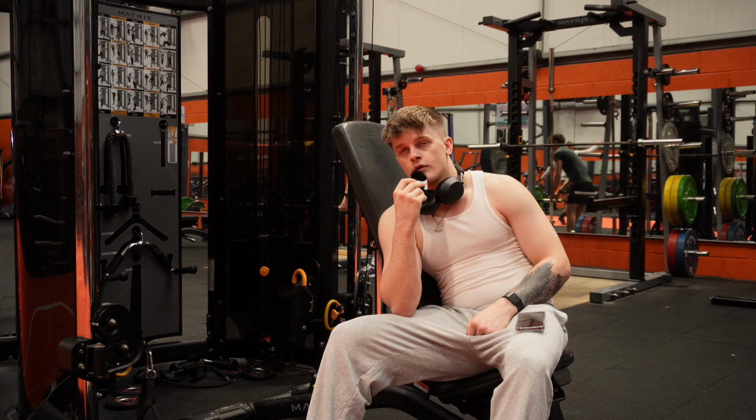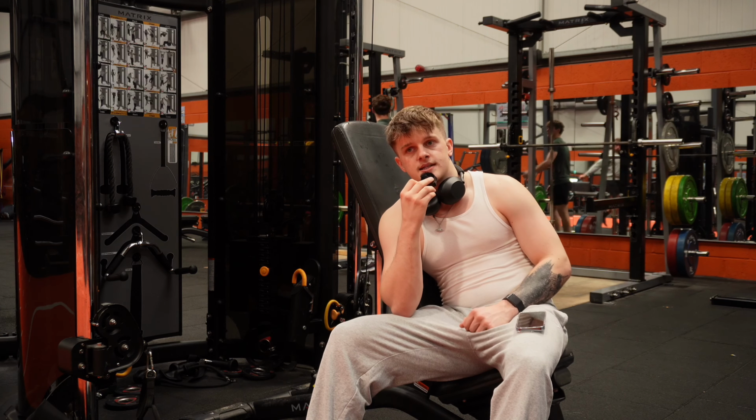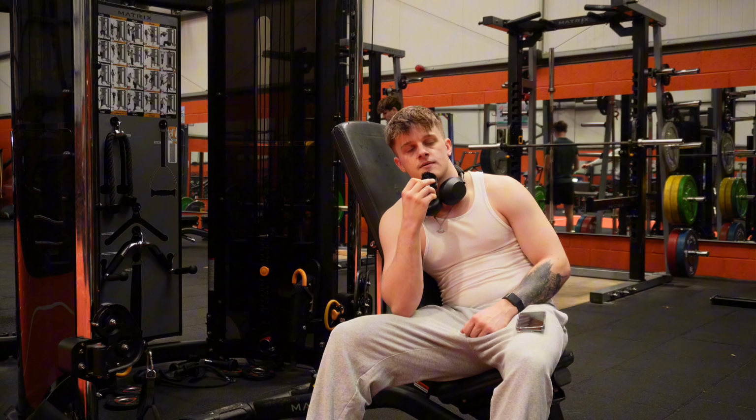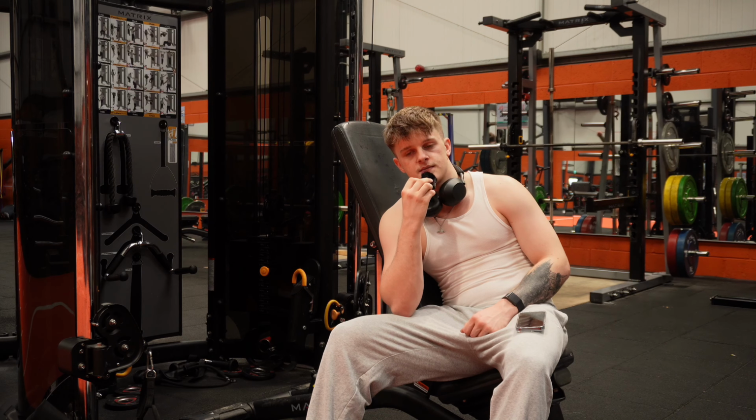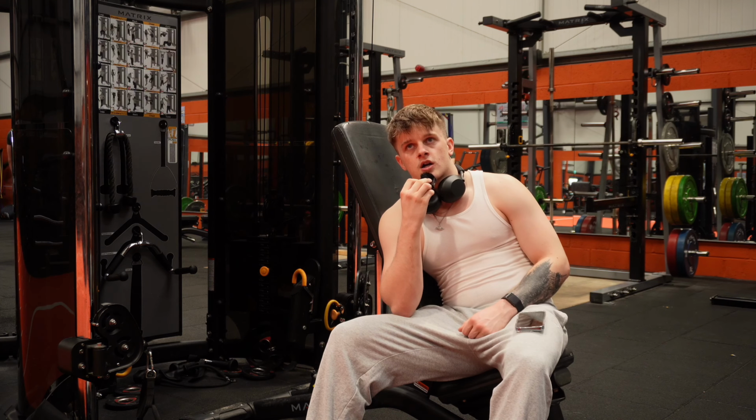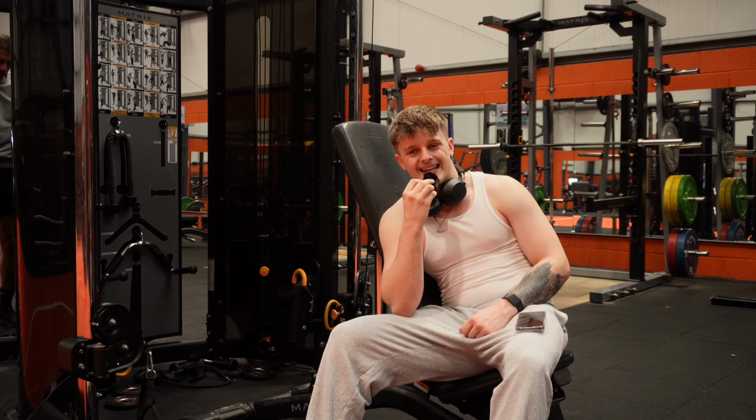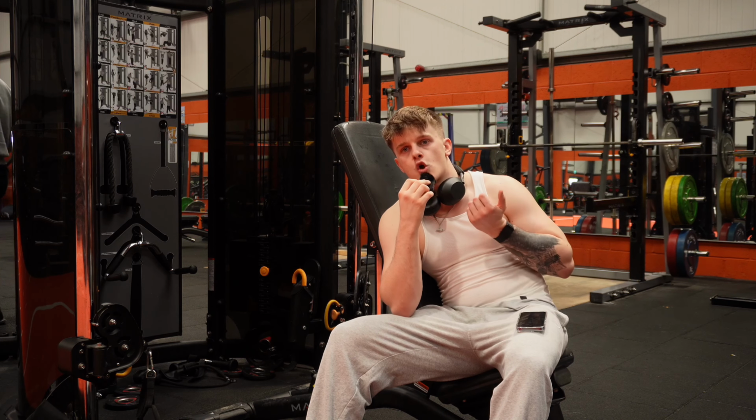particularly with the biceps, because the biceps can experience a degree of active insufficiency, which is where the actomyosin cross bridges we spoke about before can't form properly because the muscle is so short.